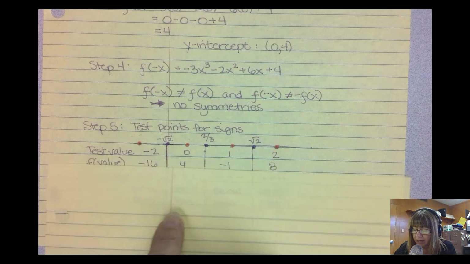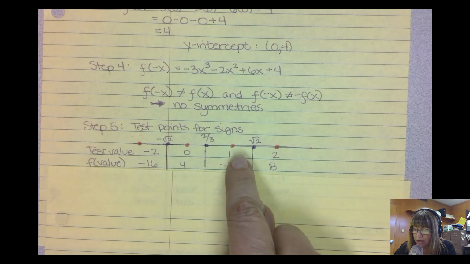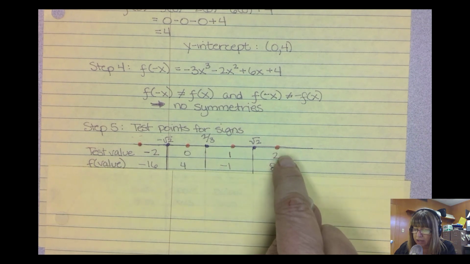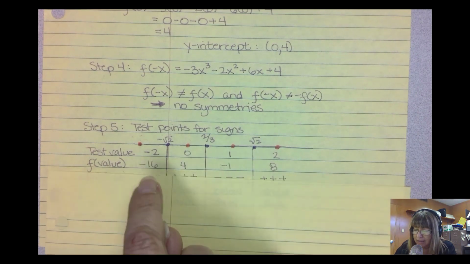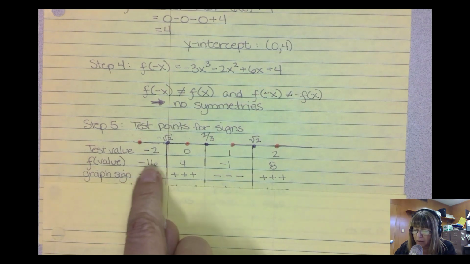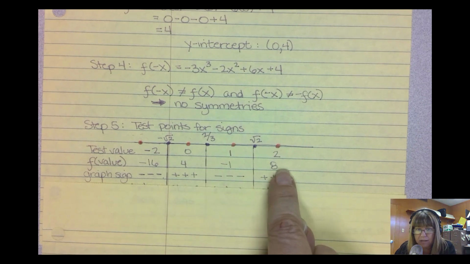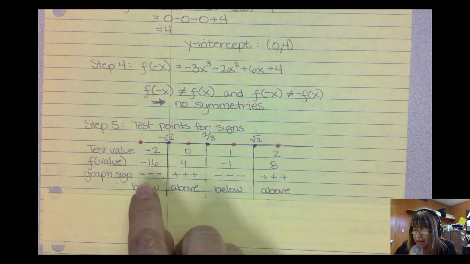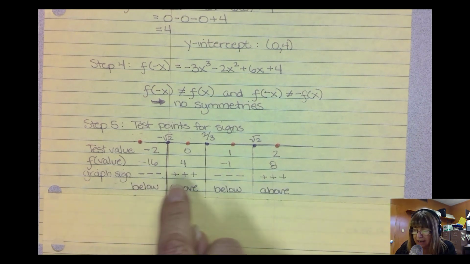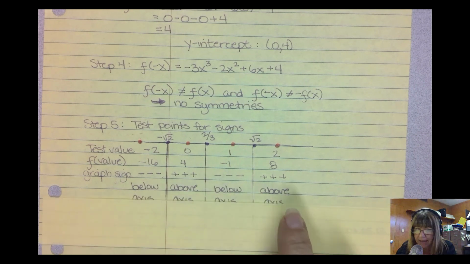Plugging a -2 in, I got a -16. Plugging a 0 in, we got the 4. Plugging a 1 in, I get a -1. And plugging a 2 into our original function, we get an 8. All right, so what's the sign of our graph? Well, it's going to be negative because we're at -16, positive because we're at +4, negative because we're at -1, and positive because we're at +8. That means this is below our x-axis, this is above our x-axis, below our x-axis, and above our x-axis.